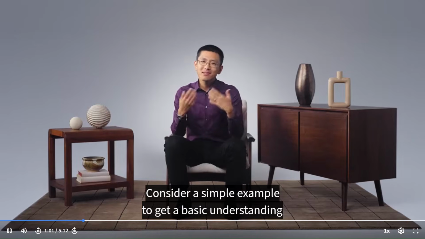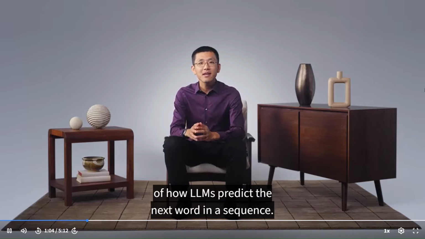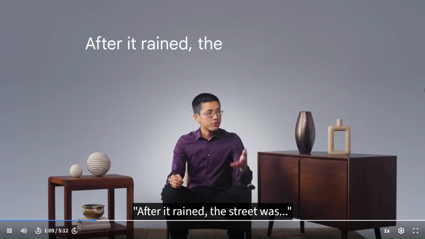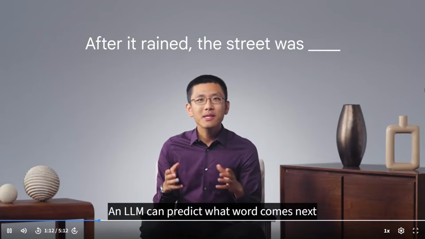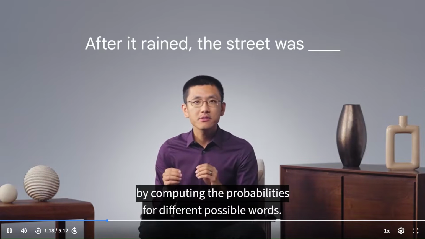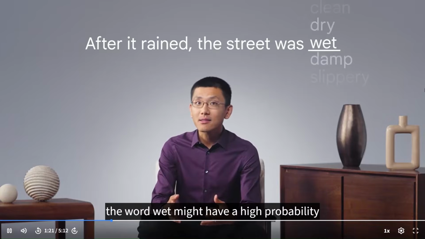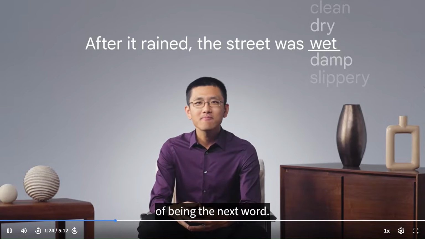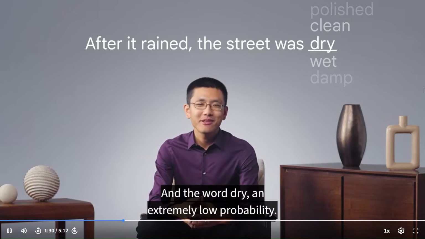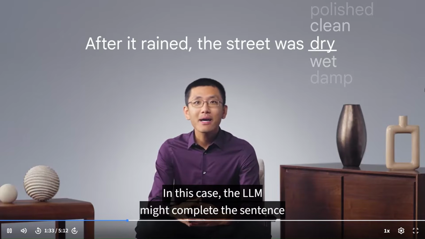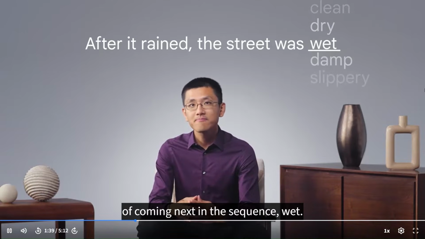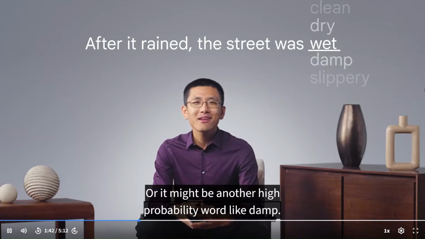Consider a simple example to get a basic understanding of how LLMs predict the next word in a sequence. Take the incomplete sentence, "After it rained, the street was." An LLM can predict what word comes next by computing the probabilities for different possible words. Based on the available data, the word wet might have a high probability of being the next word, the word clean, a lower probability, and the word dry, an extremely low probability. In this case, the LLM might complete the sentence by inserting the word with the highest probability of coming next in the sequence, wet. Or it might be another high probability word like damp.